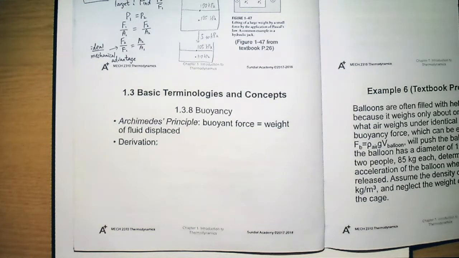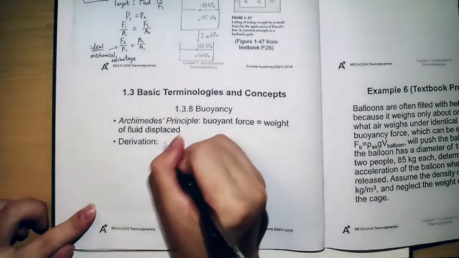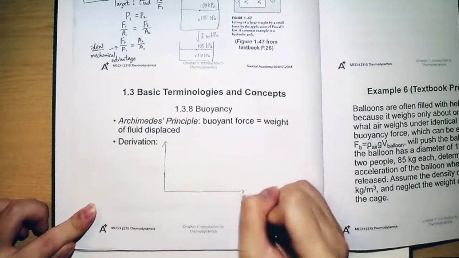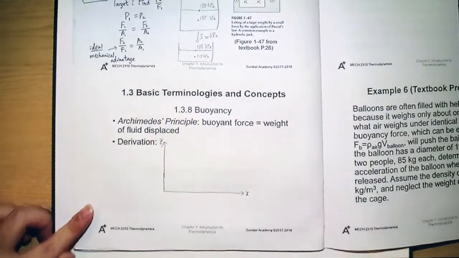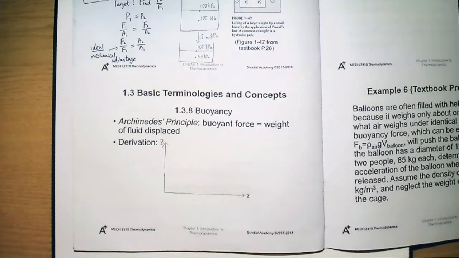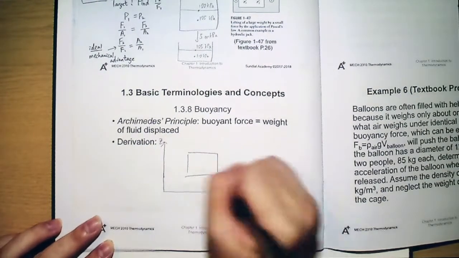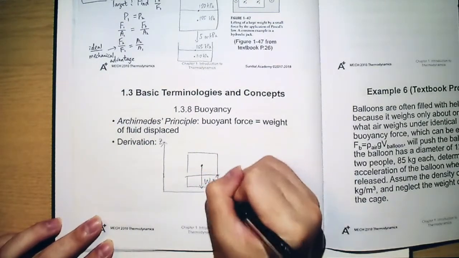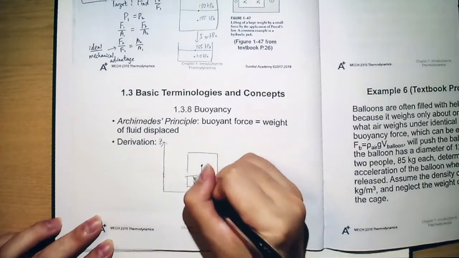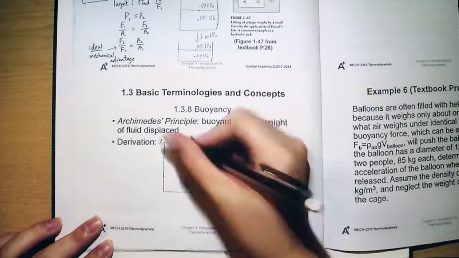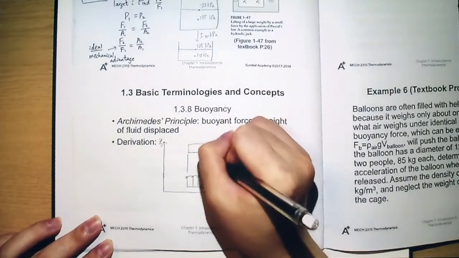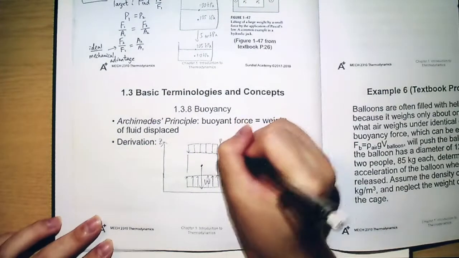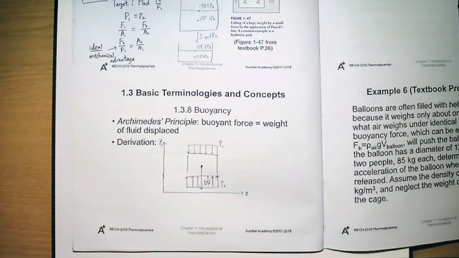So remember the graph that we have used to determine the hydrostatic equation. Let me redraw that here. I have redrawn the graph that I used to derive the hydrostatic equation.